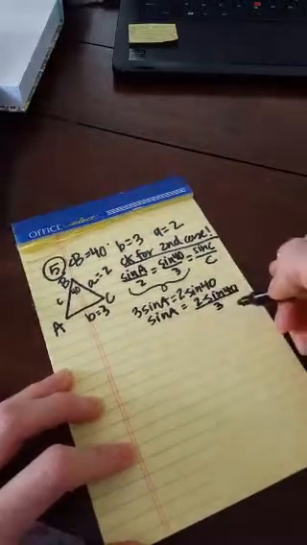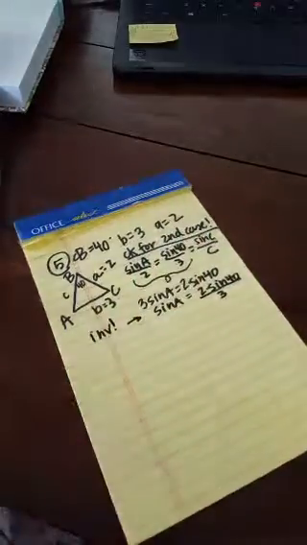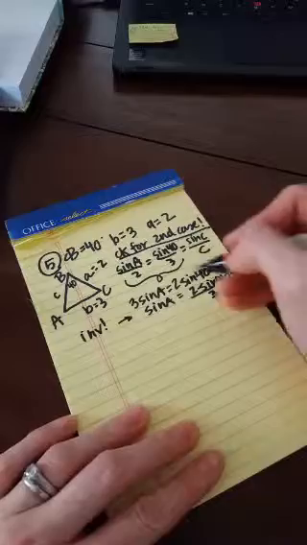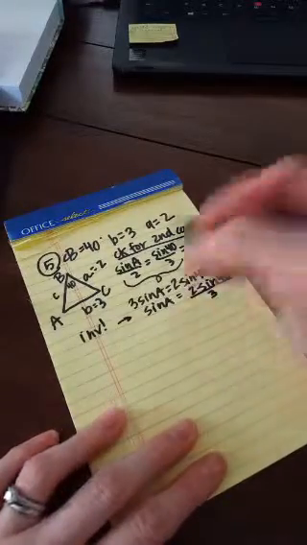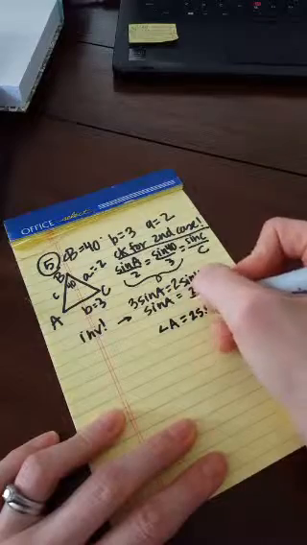Now be careful when you type this in. This is where you have to use inverse, all right? So hit second sine and then type all of this in. It's going to require some parentheses, so make sure you can type it in the correct way. So when we do this, I get angle A as 25.4 degrees.